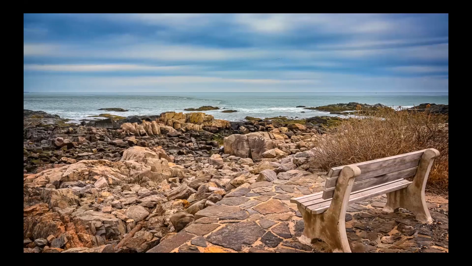This is the view from, was this down at Nubble Light? No, it was Marginal Way in Ogunquit. Oh, that's right. Yeah. Okay.